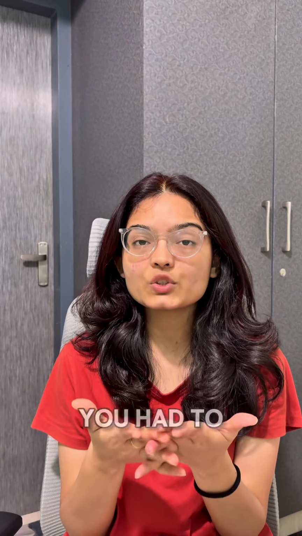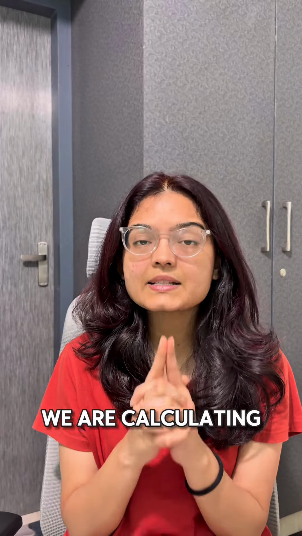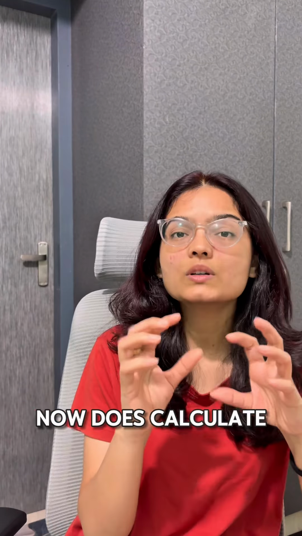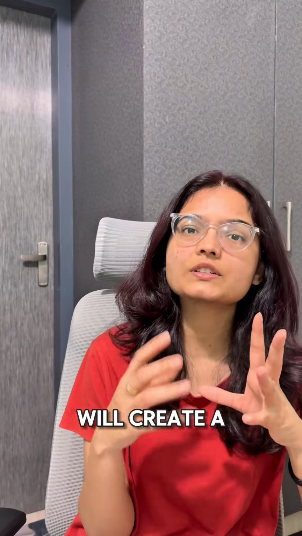Now what was the reason that you had to use the FILTER function? Here, if you notice, we are calculating the average in the formula itself. Now, does CALCULATE allow you to perform any kind of calculation in the filter argument alone? No, it will create a problem.